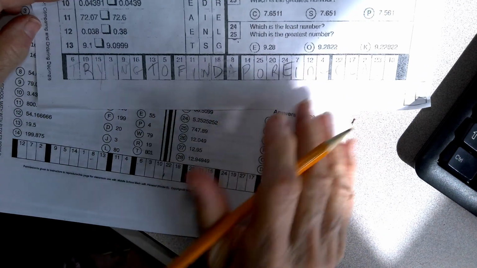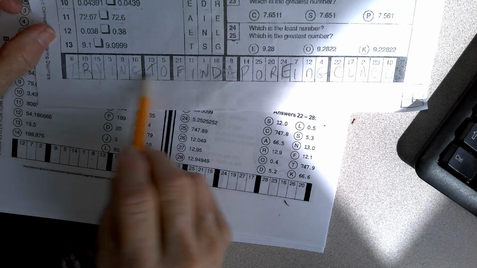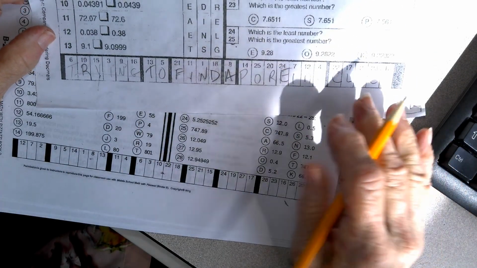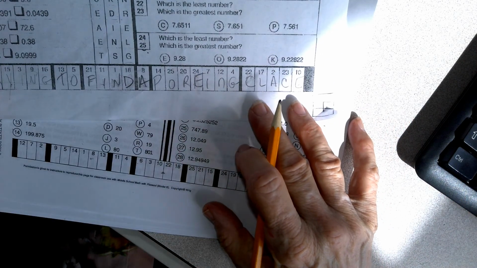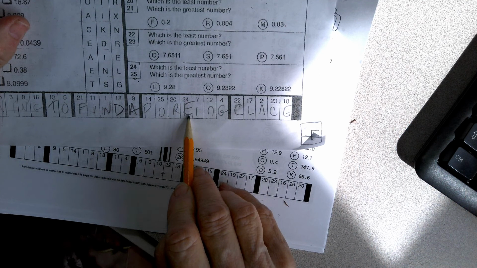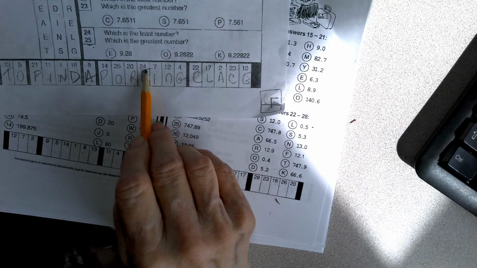I did this lightly because I didn't think I was going to use it again. But anyway, trying to find A. Okay, and then there's something wrong here. So I think it's the 24. I think it's the E. So I'm going to go back to problem 24, and let's look at 24.